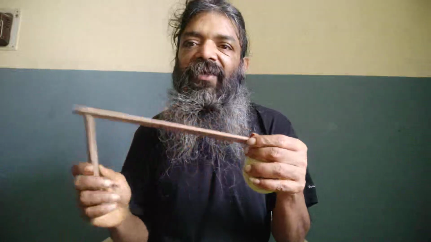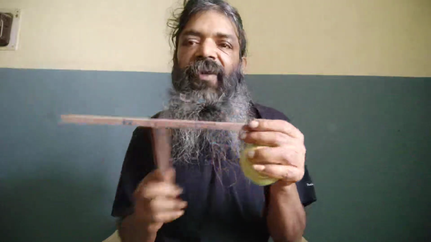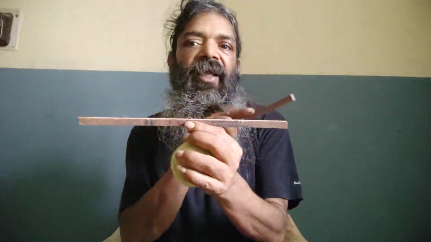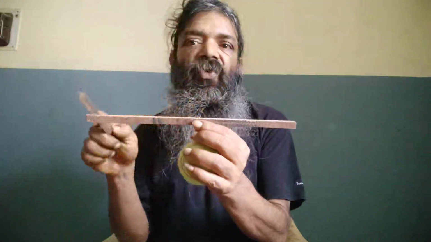So the double integration of d theta dy. Integration of d theta is theta. Now please concentrate. If this is the x axis in the ball, and this is the origin, then x goes from minus a to a.